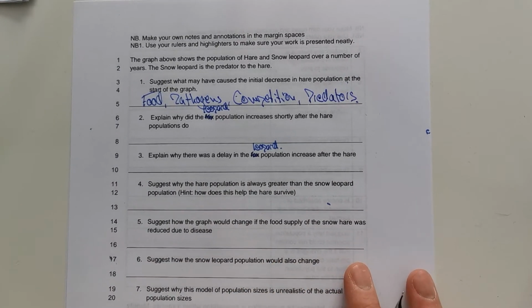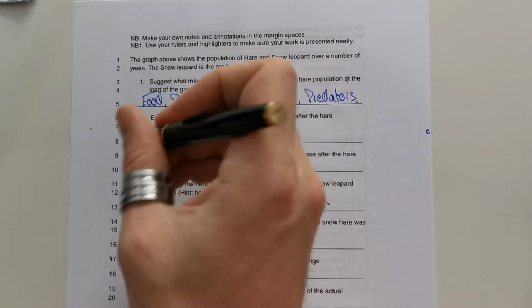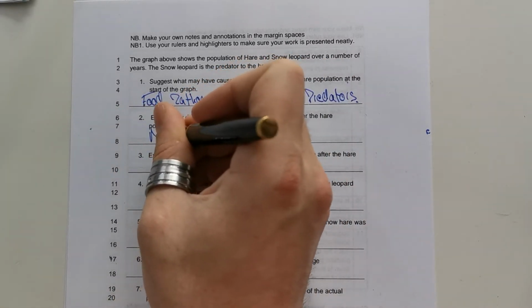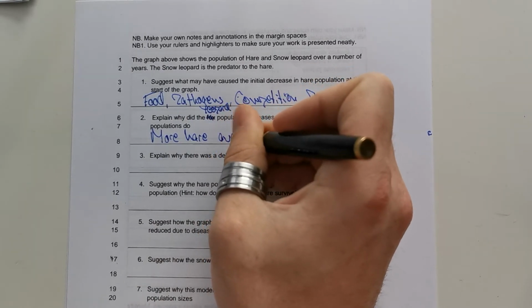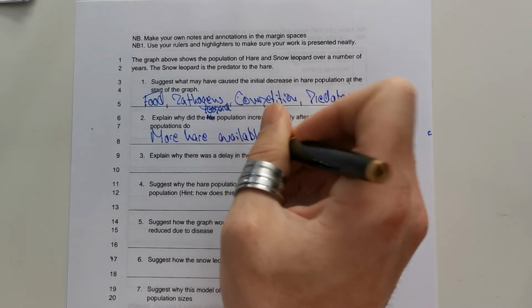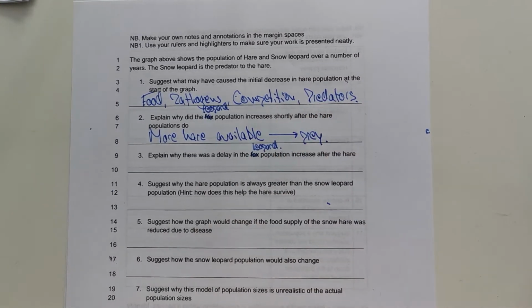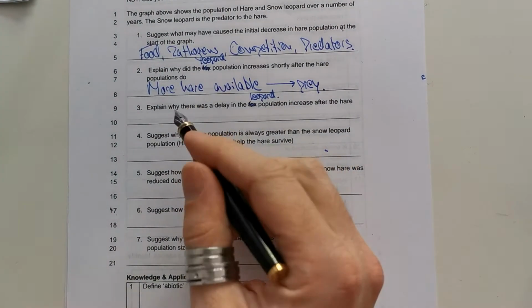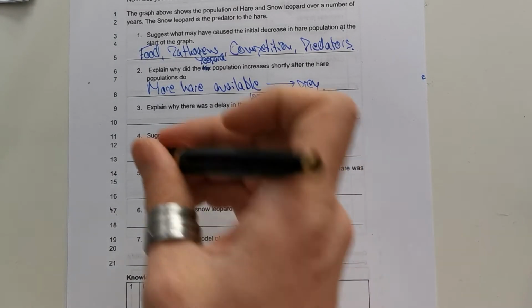Explain why the leopard population increases shortly after the hare population does. Because there are more hares available to eat as prey. So therefore they get more food, they're more likely to survive and reproduce. Explain why there was a delay in the leopard population increase after the hare population.